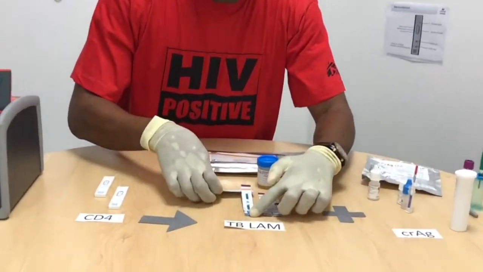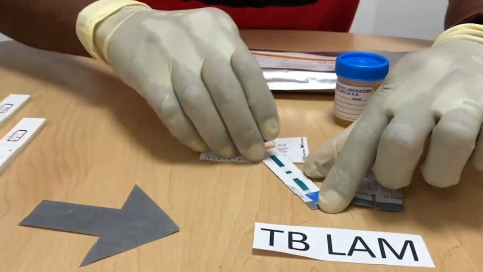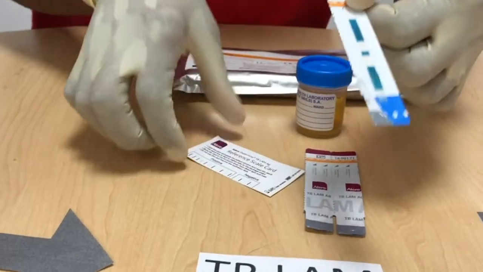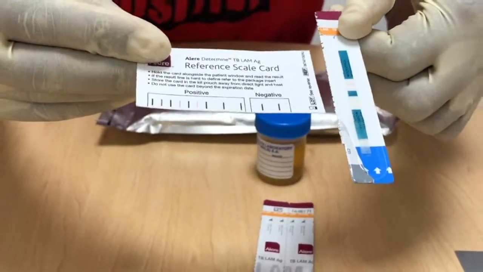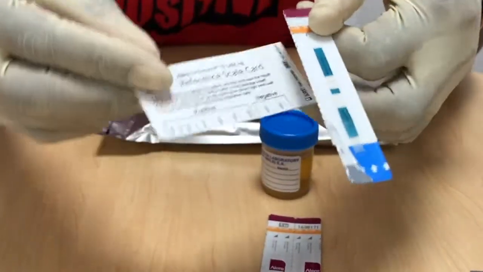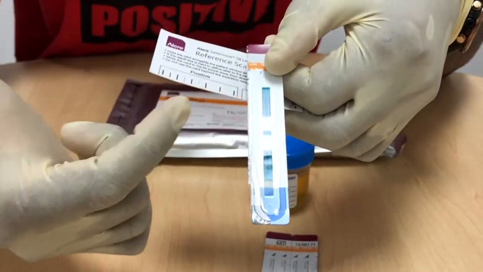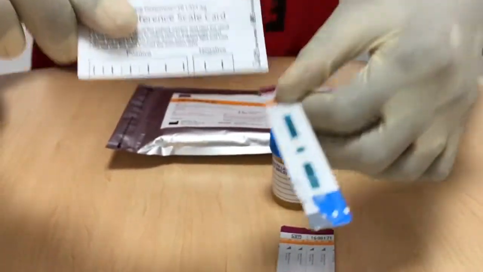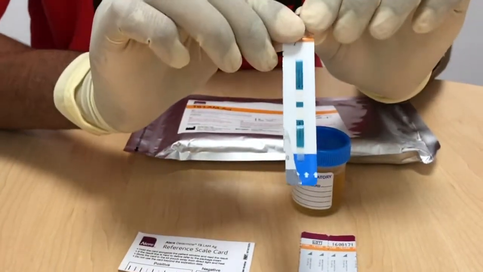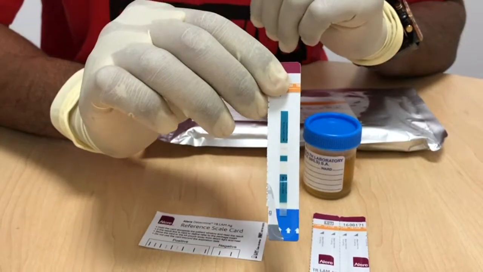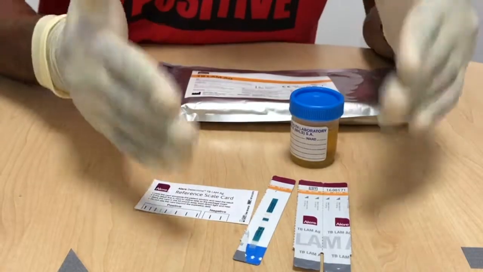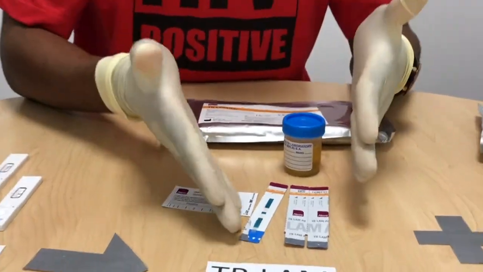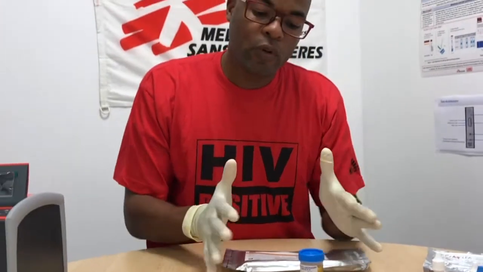The first one is the TB LAM result. As we can see, the TB LAM result is negative. Ordinarily, if it were positive, you would read the result assessing by the reference card the intensity of the positivity. It's either 1+, 2+, 3+, 4+. And if it's negative like this, it does not rule out TB, and you still probably have to do either GeneXpert or chest X-ray. But obviously, the clinicians will advise on what further test to do. This test ordinarily is an opt-in test to assess who could be harboring the TB bacteria.